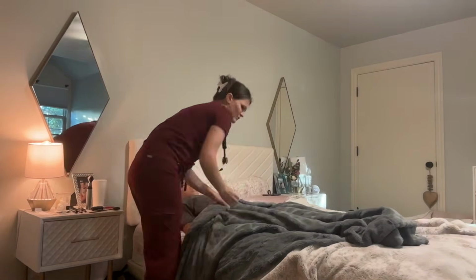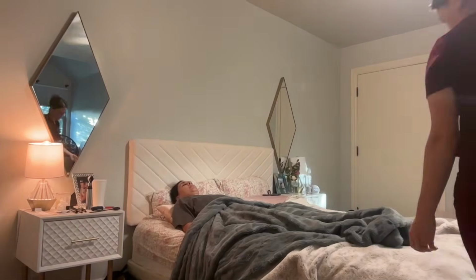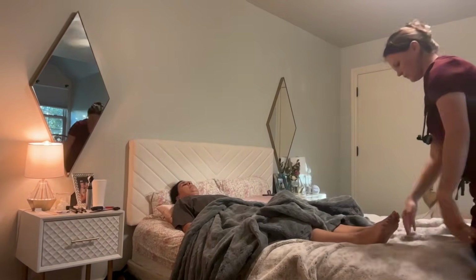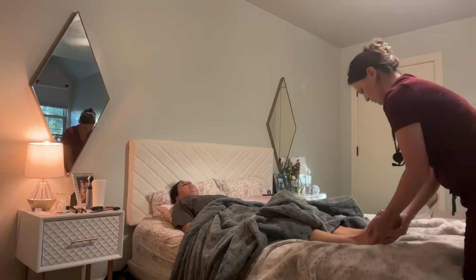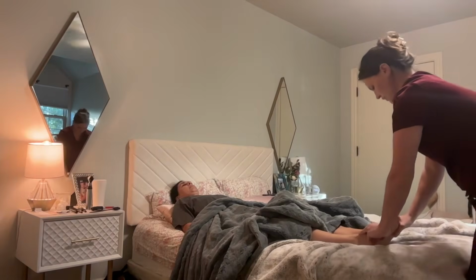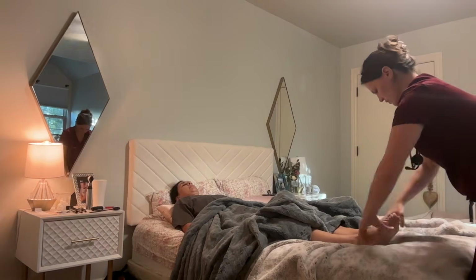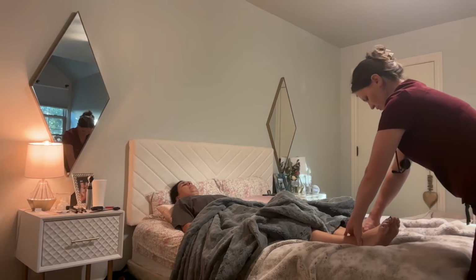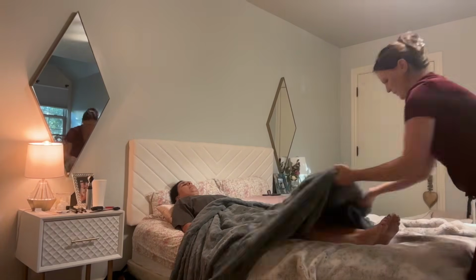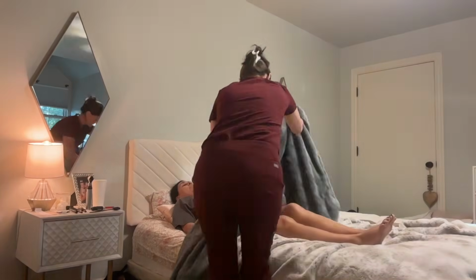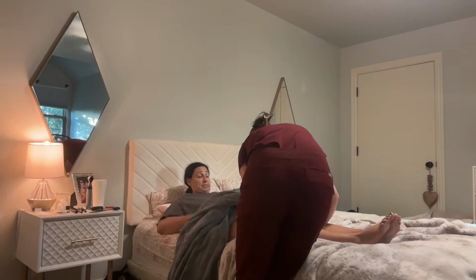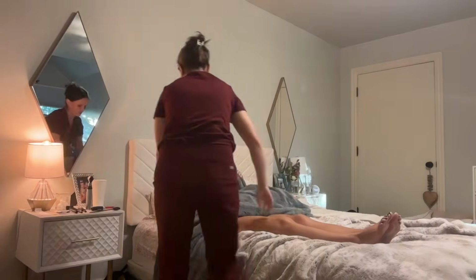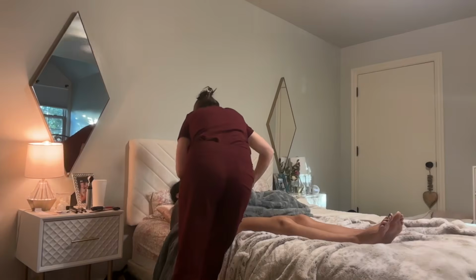Next, we're going to move down to the feet, assessing the plantar and dorsiflexion reflexes. First, we'll do the dorsiflexion, pull against my hands, and then push against my hands. Good. Going to assess the dorsalis pedis pulses, posterior tibial pulses, okay, as well as the popliteal pulses. And we'll assess the brachial pulses and the radial pulses.